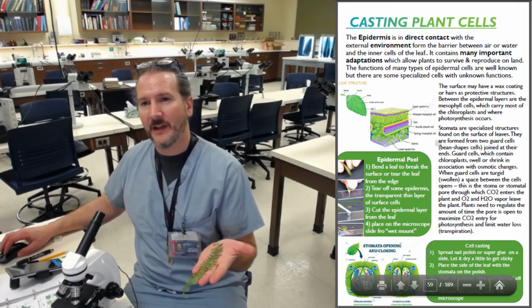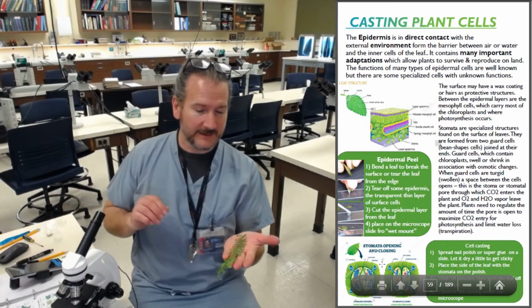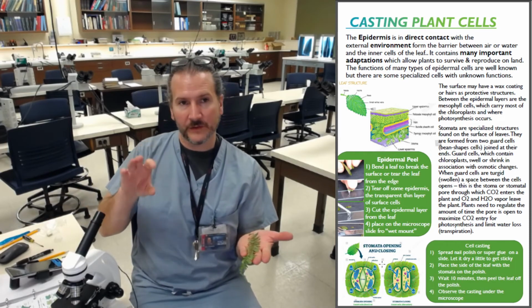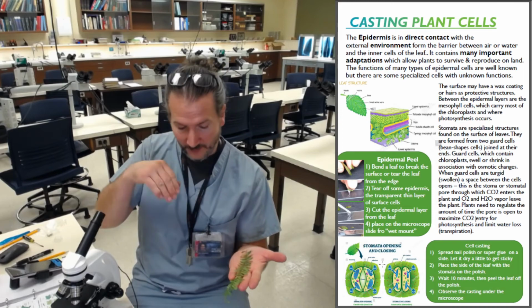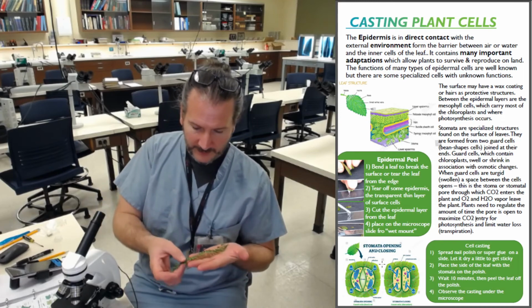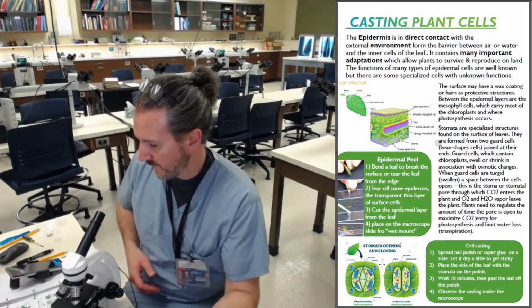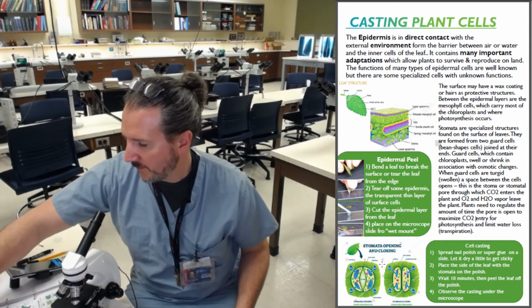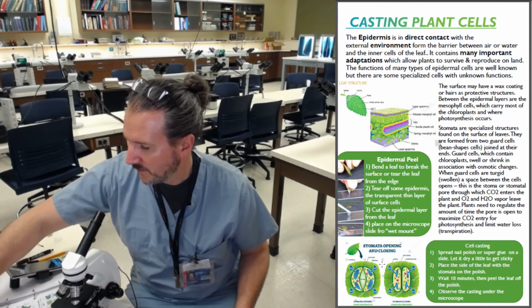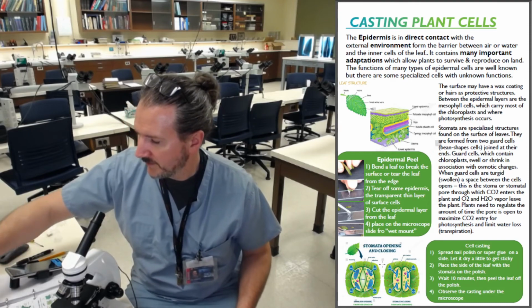Oh, the page is blocked up. But on the bottom you have stomata. Stomata are like the breathing holes for a plant, and they're on the bottom of the leaf. What we're going to do is we're going to take, actually I'm going to use this.